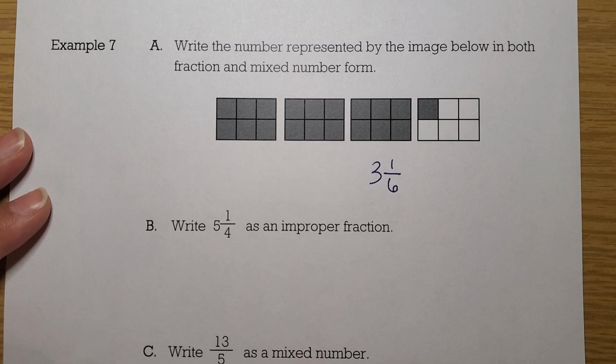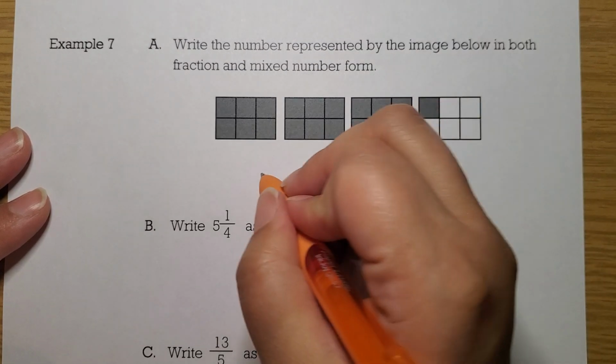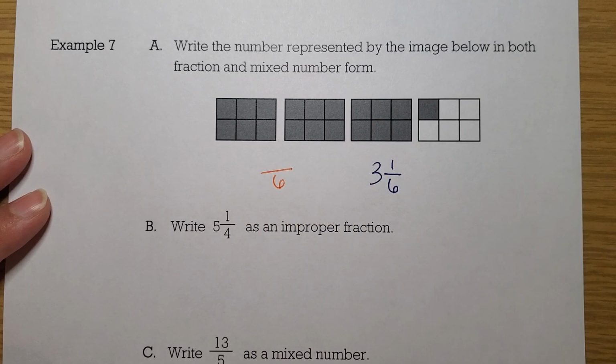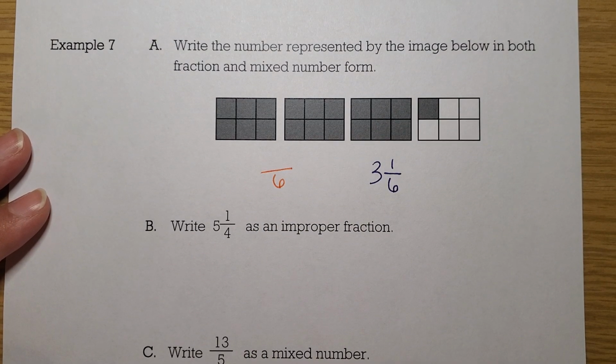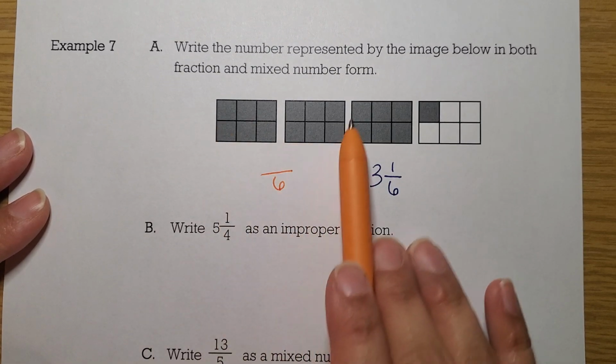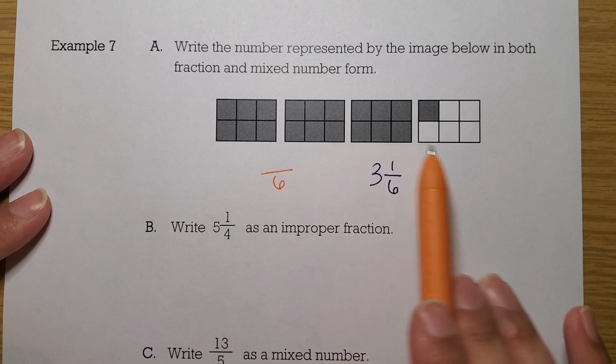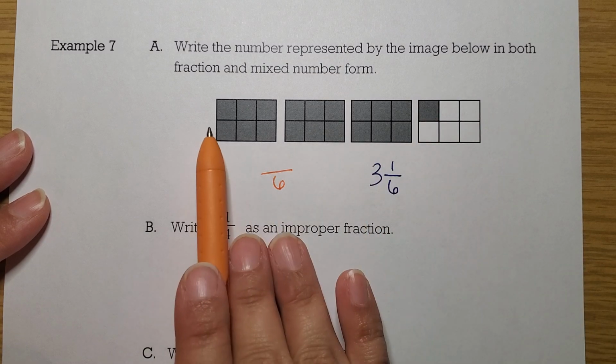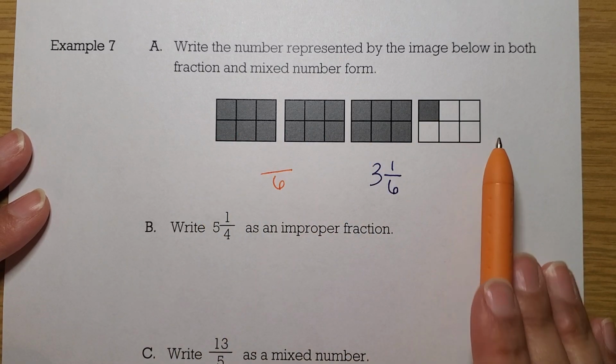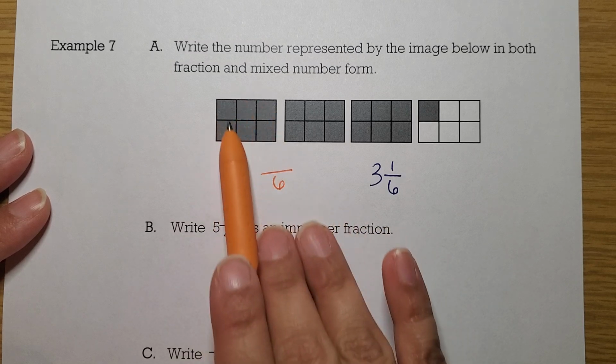Now, when I look at it in fraction format, I want to know how many pieces each candy bar is broken up into. That tells me the denominator. So the denominator for this problem is 6 for my improper fraction. It's 6 because each of these candy bars was broken up into 6 pieces. So it's not all the pieces total, it's all the pieces that make up one candy bar.